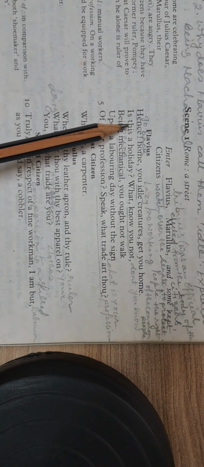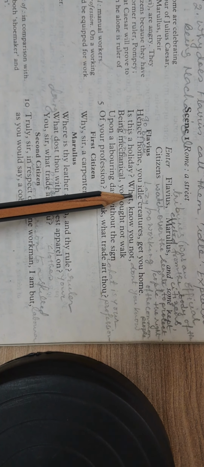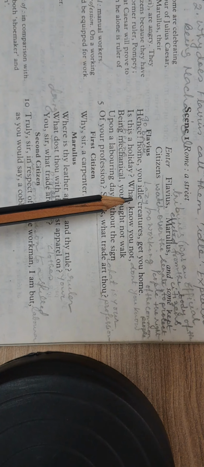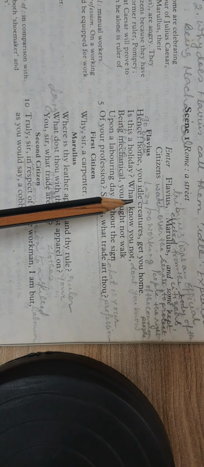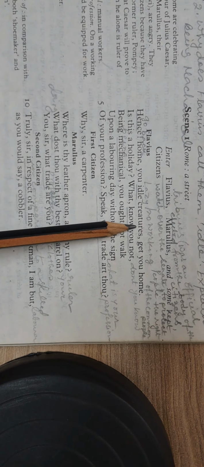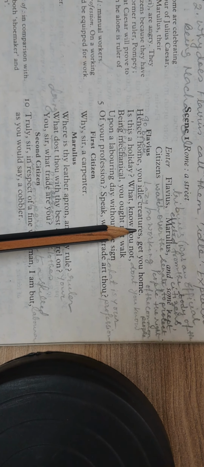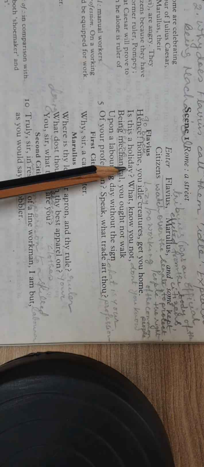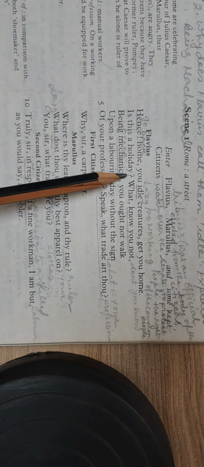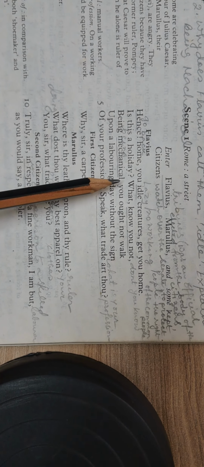Flavius: Hence! Home, you idle creatures, get you home. He commands the citizens he sees on the street to go away. Go home, you lazy creatures, because they are just walking around the street without any work. Is this a holiday? He's asking, is this a holiday that you're spending by roaming around the street?